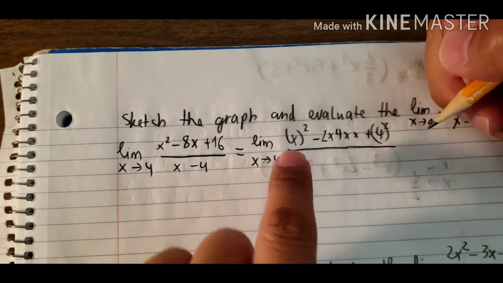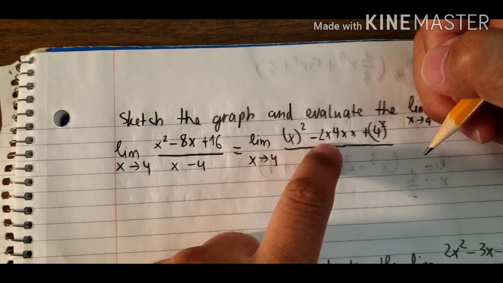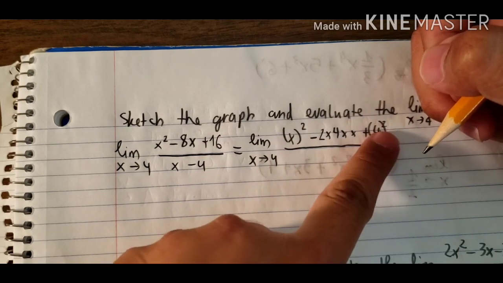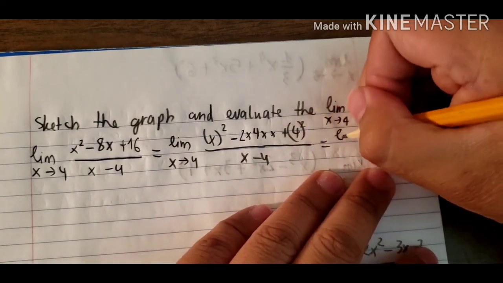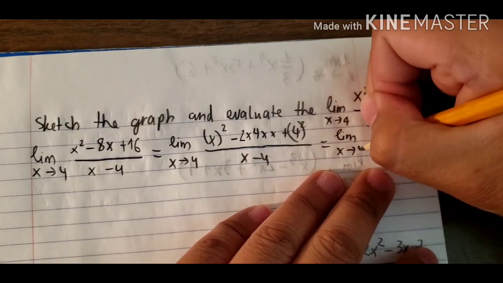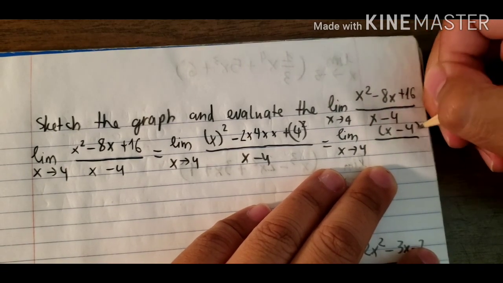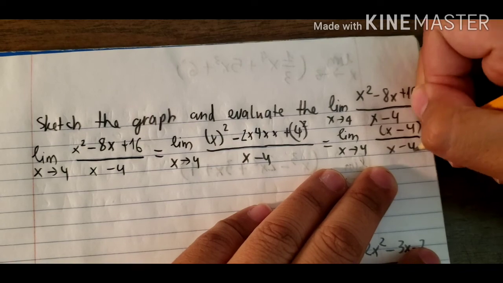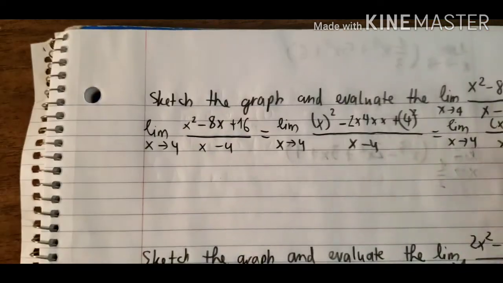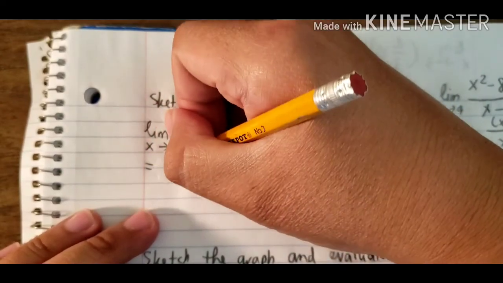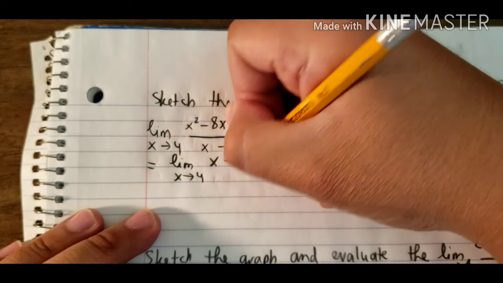You see that it is just like a power 2 minus 2ab plus b power 2, and in here we can see the limit of s minus 4 power 2 and s minus 4 on the denominator, and we can simplify them like this. Let's see, it's s minus 4.